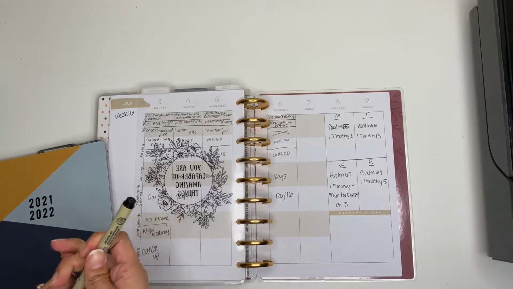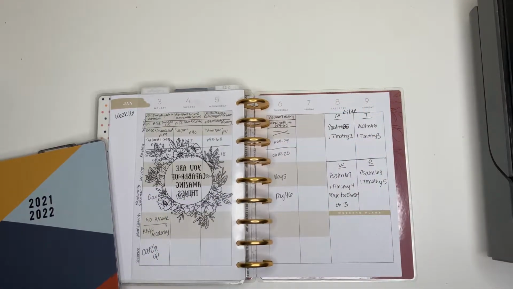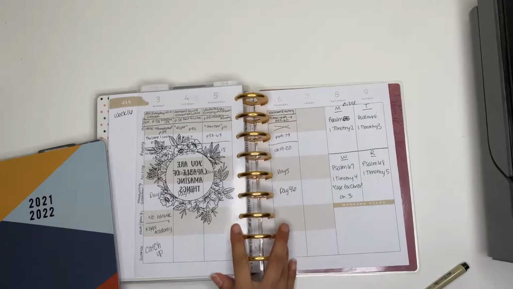And because I don't have enough space in the color block area, I write the Bible scripture in the weekend area. So that's pretty much it.